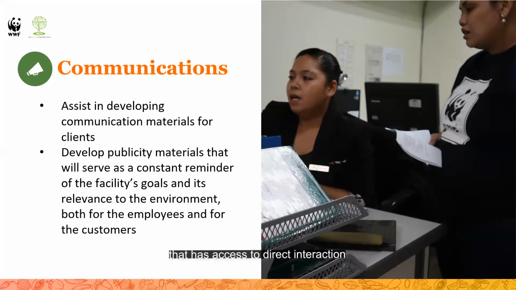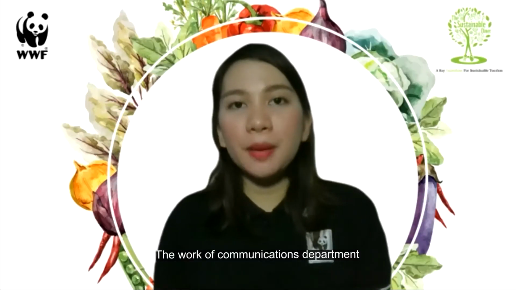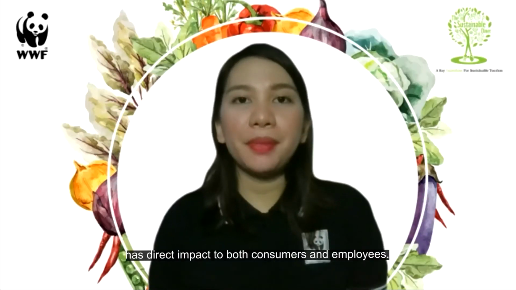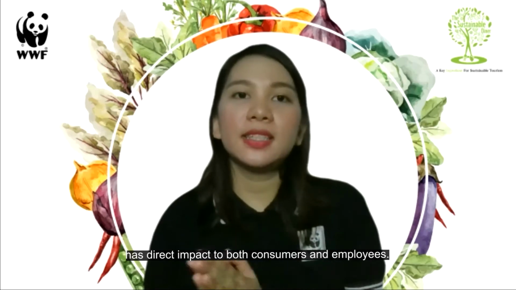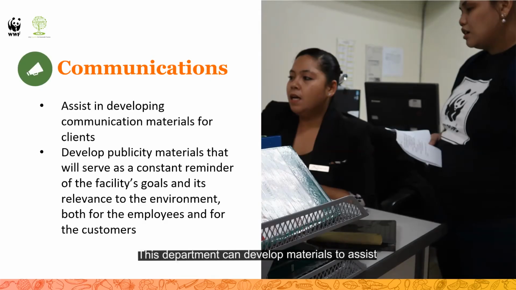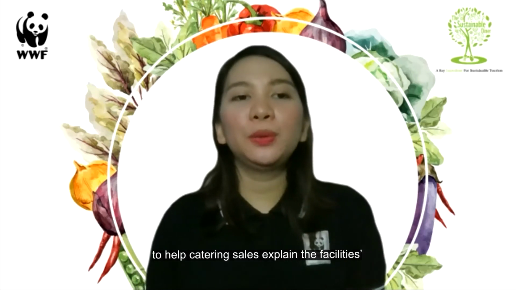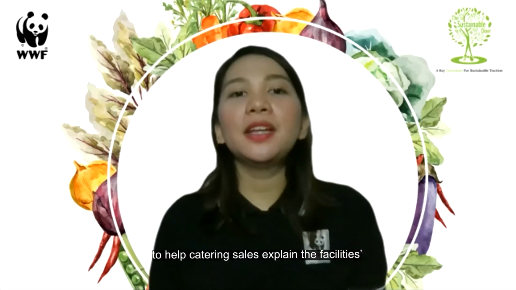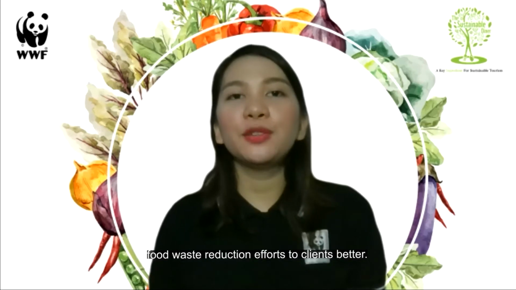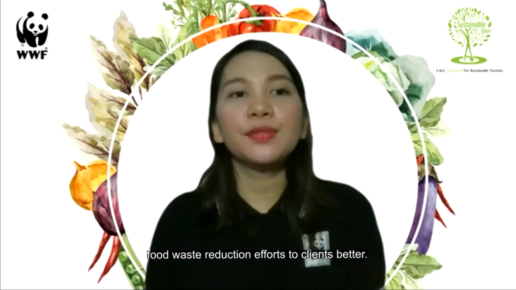Sila yung team that has access to direct interaction to both employees and customers. So yung work ng communications department has direct impact both sa consumer at sa employees. This department can develop materials to assist other departments like catering sales to communicate food waste management efforts to clients. Pwedeng mag-develop ng skills si communication departments para matulungan si catering sales na ma-explain ng mas malinaw kay clients kung ano ba yung food waste reduction efforts ng ating facilities.